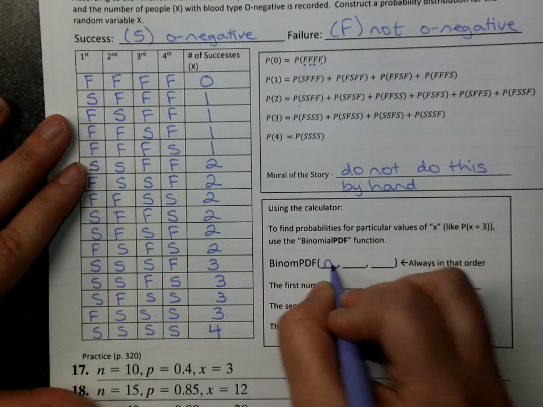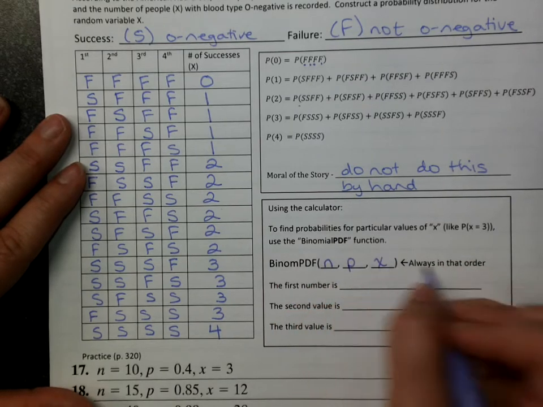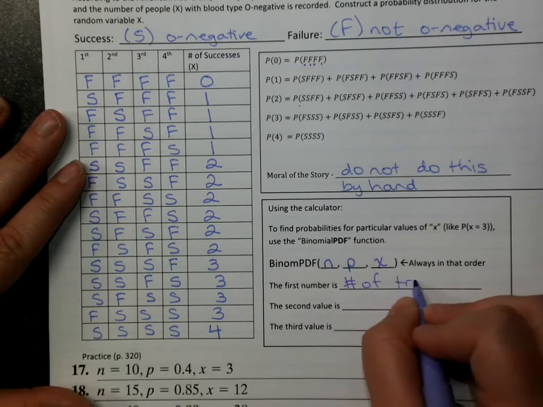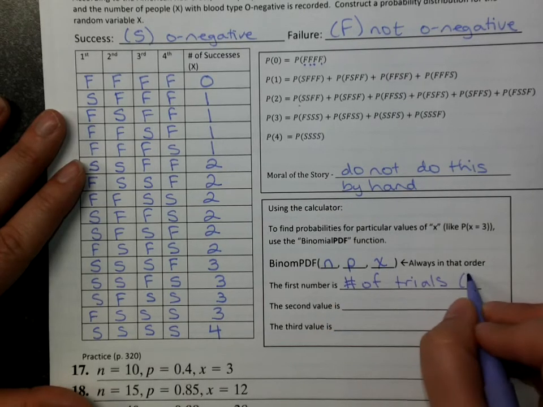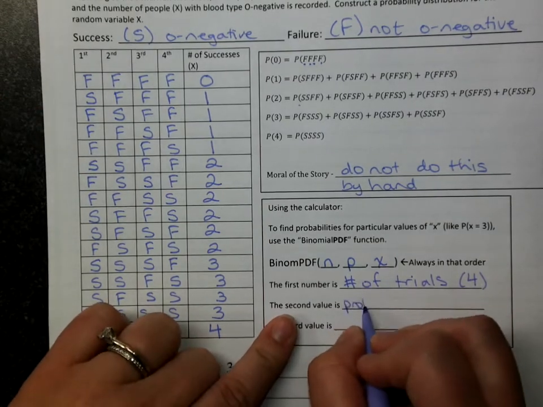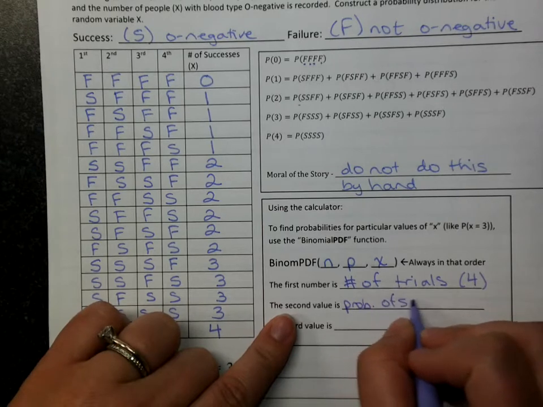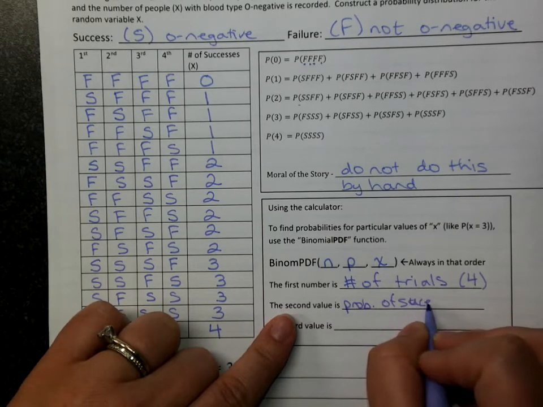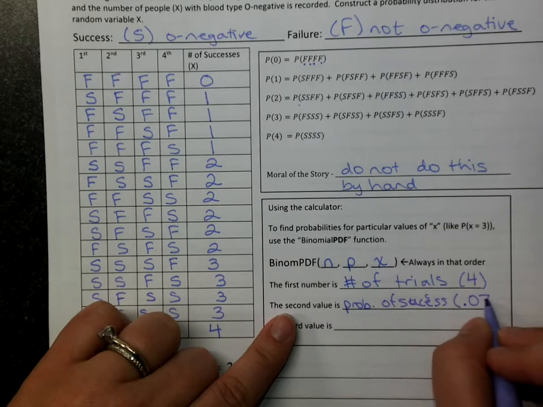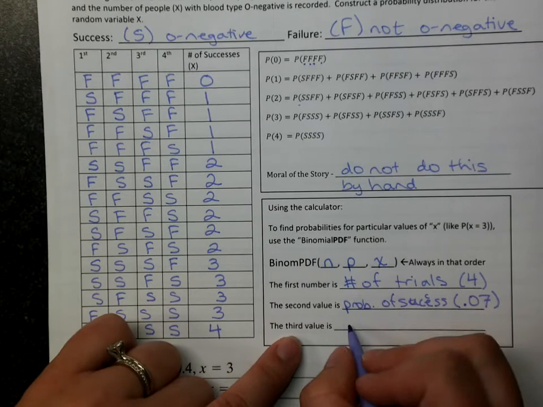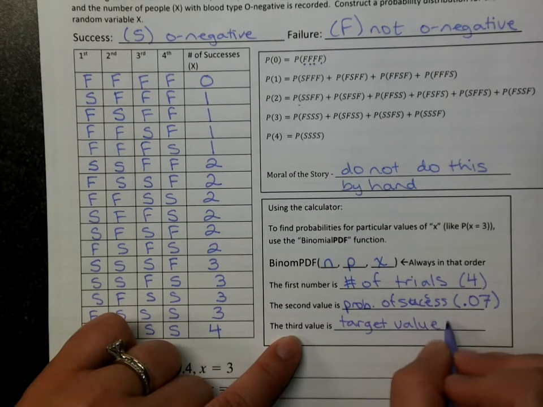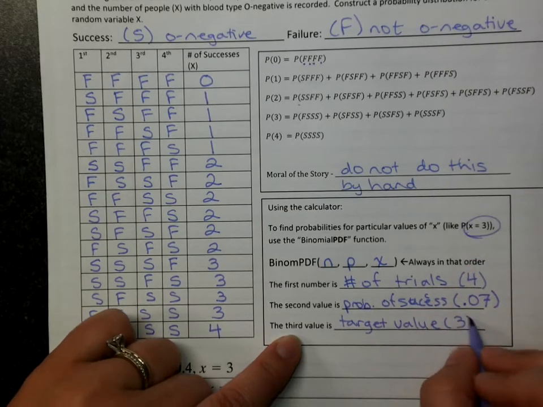You always put in N, P, and X. So the first number is the number of trials. In this example, it would be 4. The second value is the probability of success. In this example, that was 0.07. And the third value is what we call the target value, which in this example is 3.